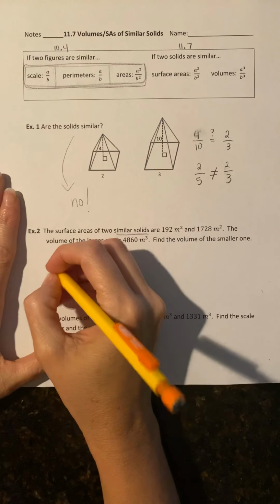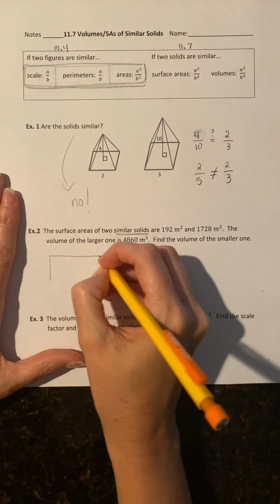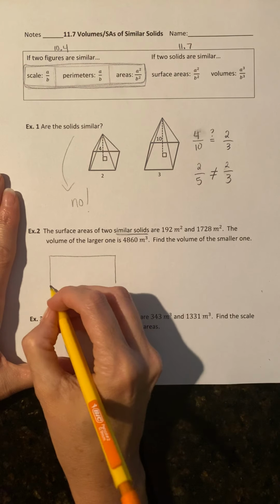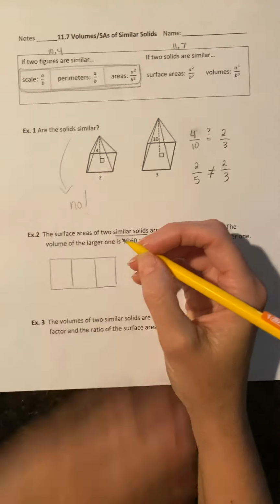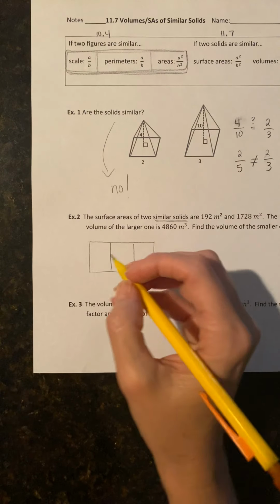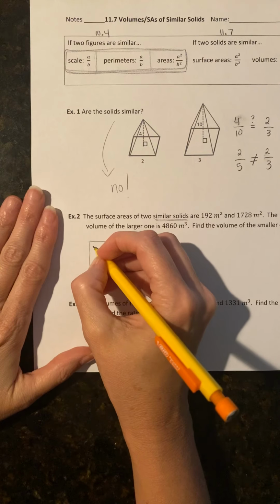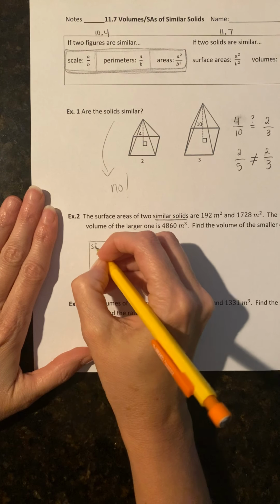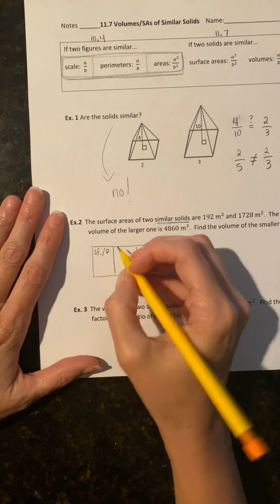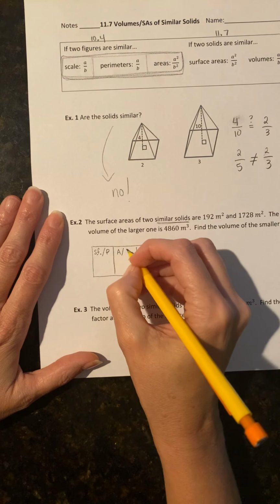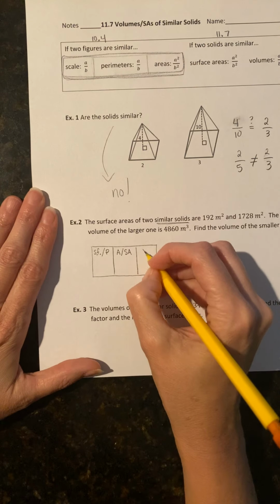So yesterday when I was talking about similar 2-dimensional shapes, I made a little chart, and I'm going to make a little chart for 3-dimensional shapes. Okay, if you want to, you can put them all in one chart. So look, this is scale factor and perimeter, because remember they're the same. This one is area and surface area, and this one is volume.